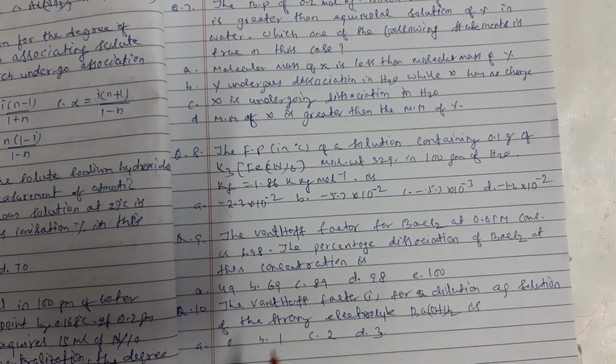Next, the van't Hoff factor for dilute aqueous solution of the strong electrolyte barium hydroxide is how much? You see, here the number of ions is 3, so answer D is the correct answer.